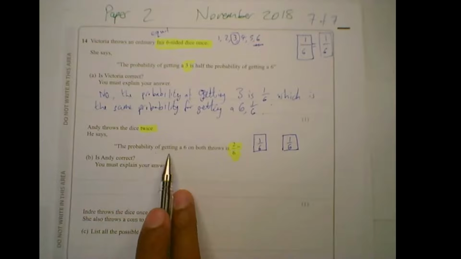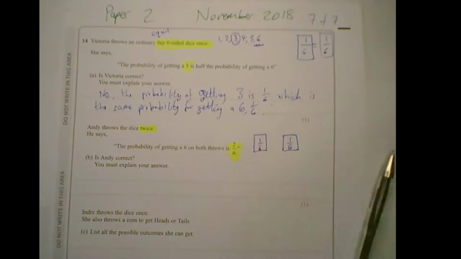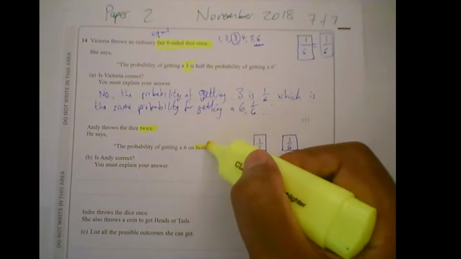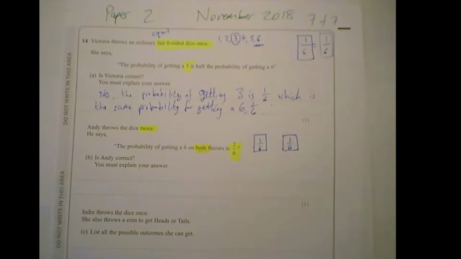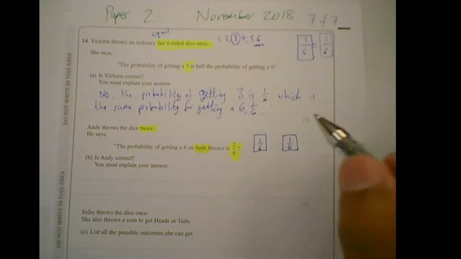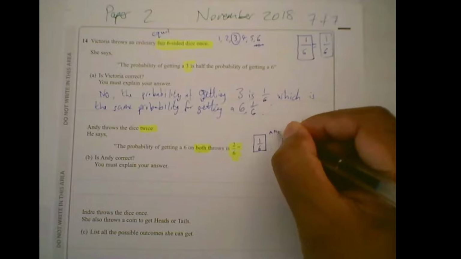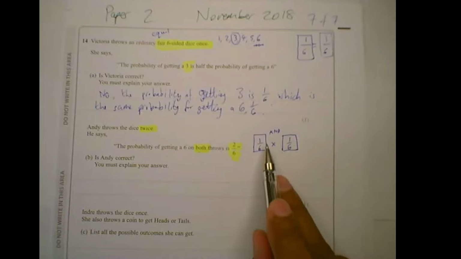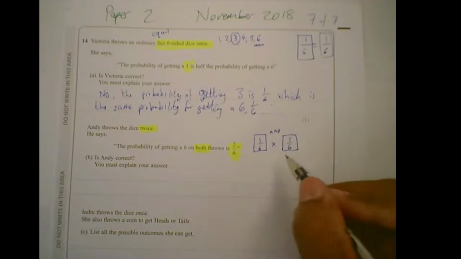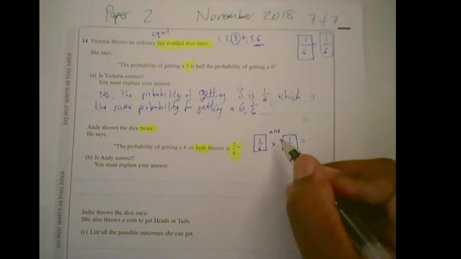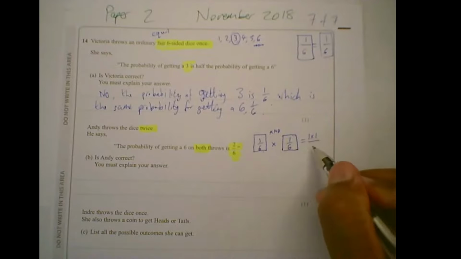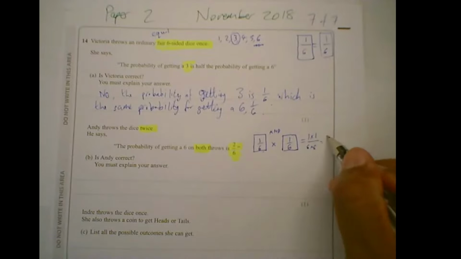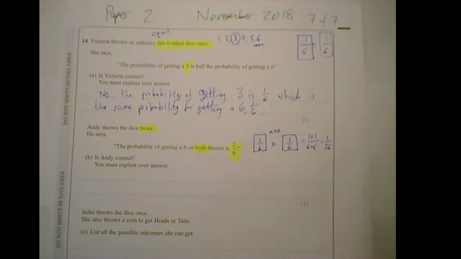When we've got one probability and another probability, we are multiplying the fractions. 1 over 6 times 1 over 6 is 1 times 1, 6 times 6. The probability is 1 over 36.